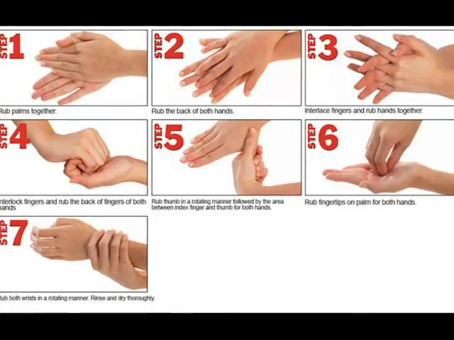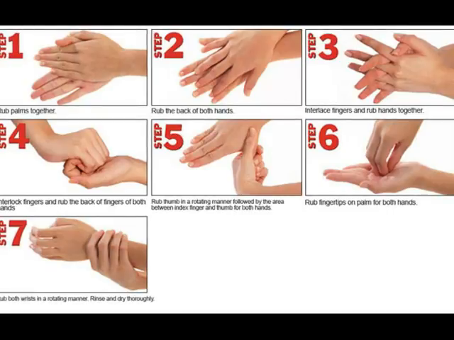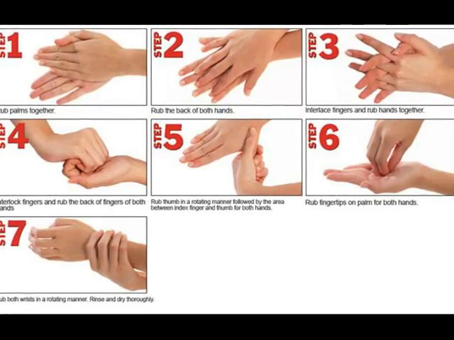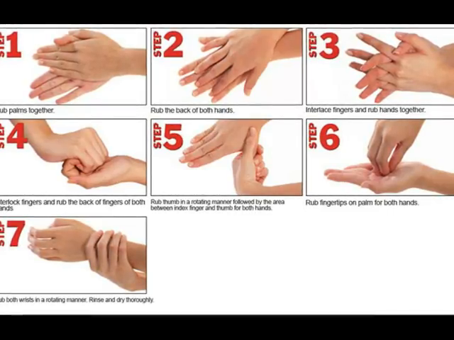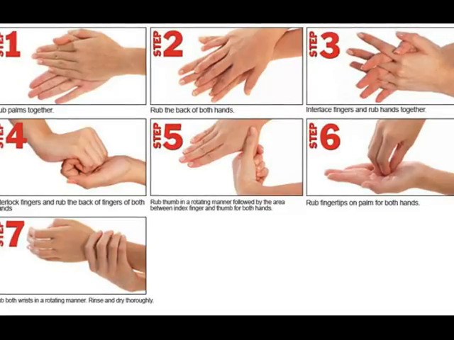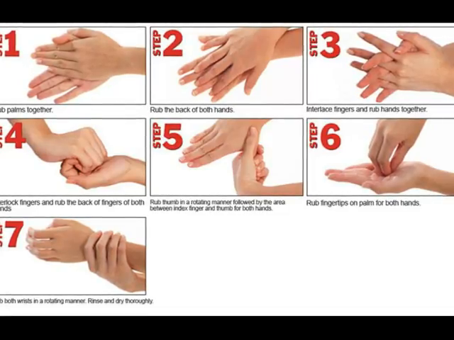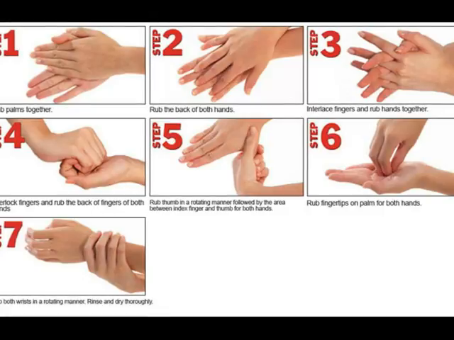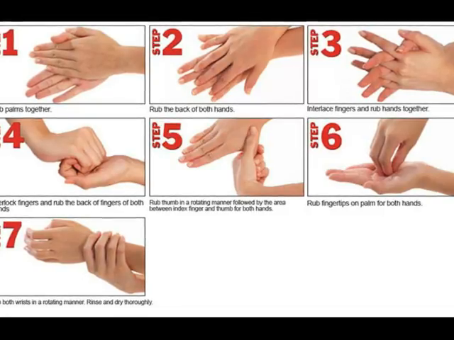Now, it may seem kind of obvious and remedial, but the CDC reports that 5 to 10% of all hospital patients will acquire nosocomial infections during their stay. This can be greatly reduced by proper hand washing techniques and practice.